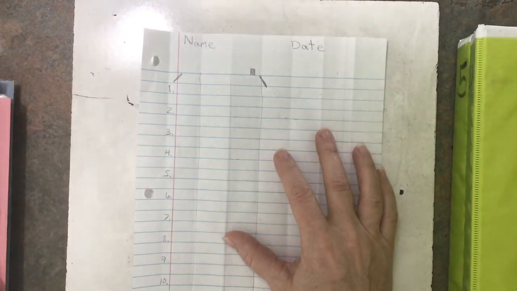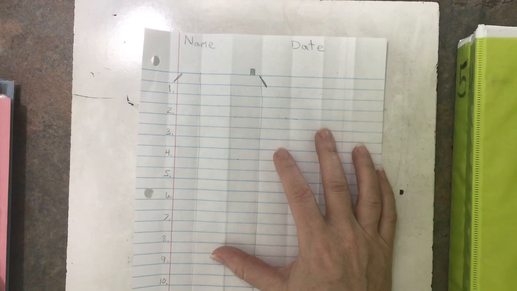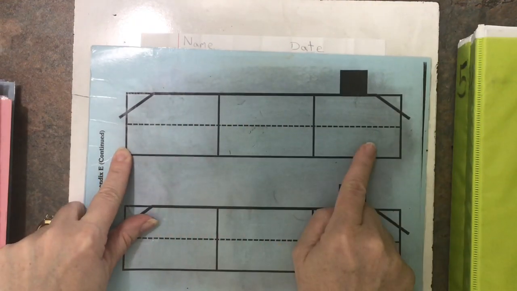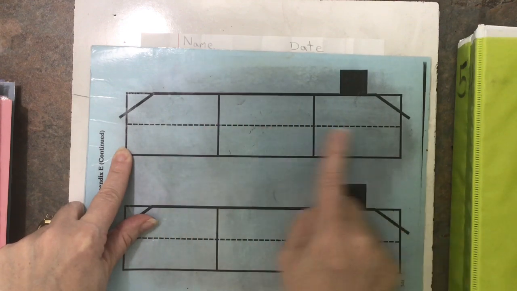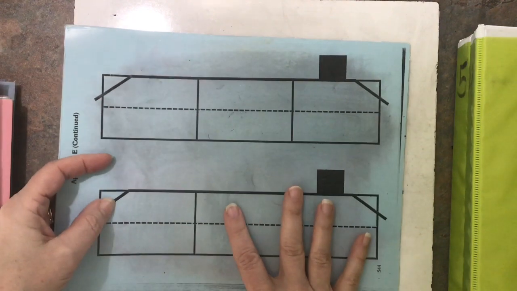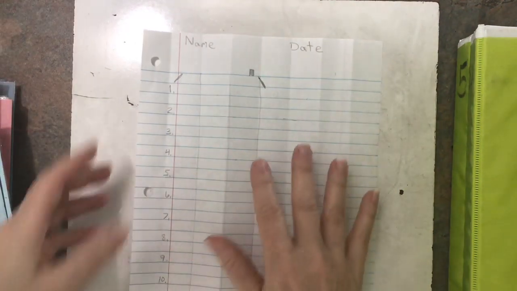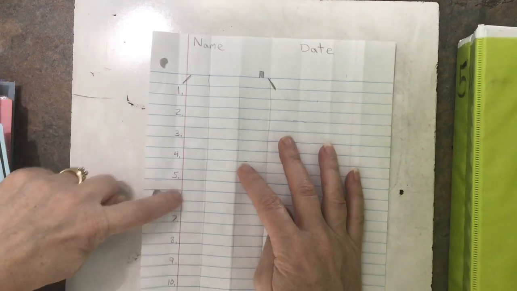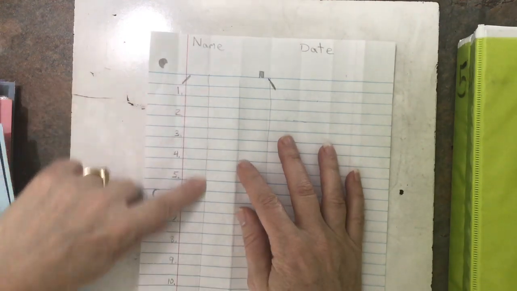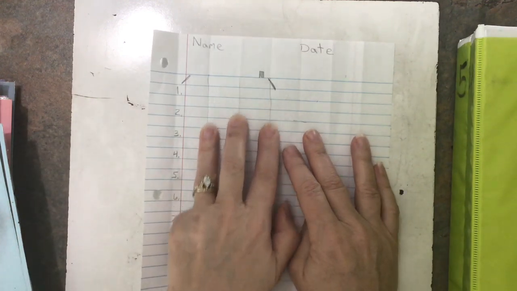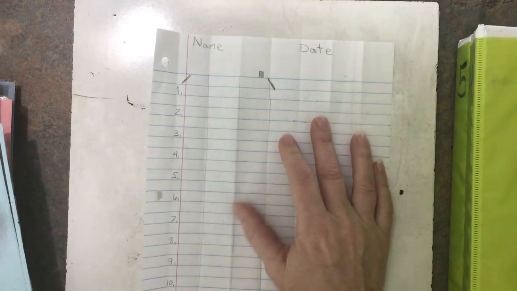What the kids are used to using in my classroom is spelling papers that have this spelling house, and we reference the rooms inside the spelling house. So we're going to recreate our own on this notebook paper. In this first fold, after the red line, go ahead and trace that fold and the next fold and the next fold. So you're going to trace these 3 folds in the paper.